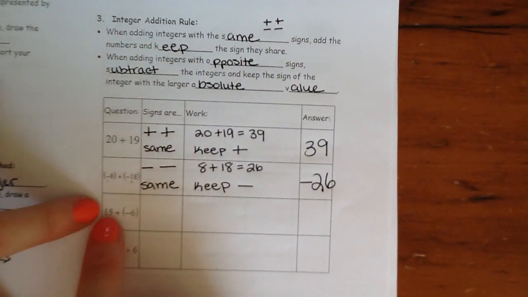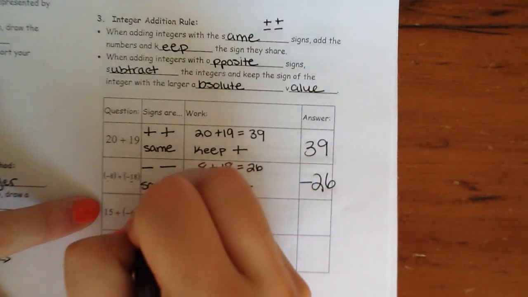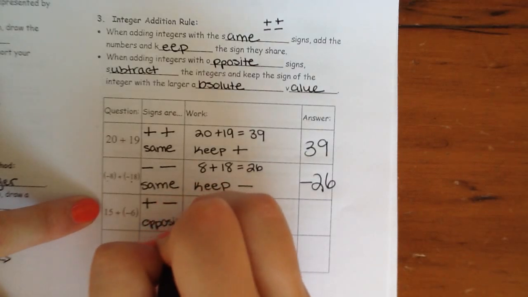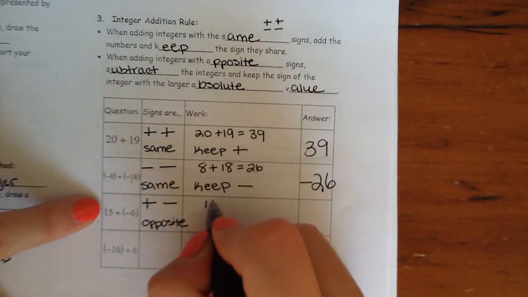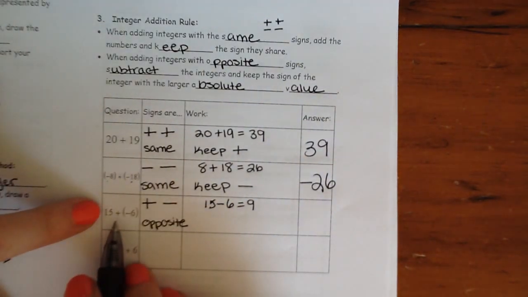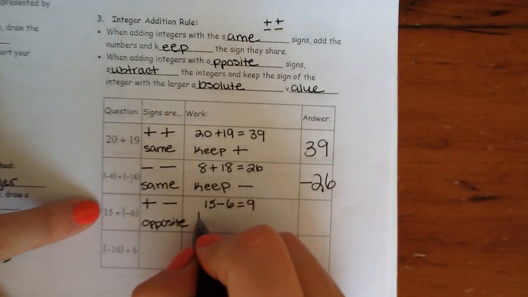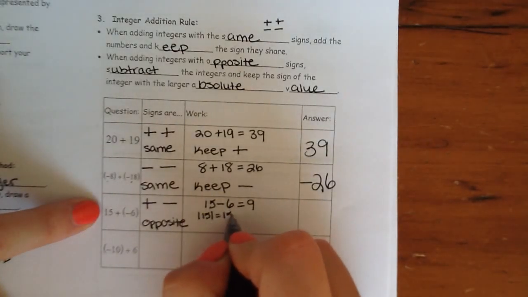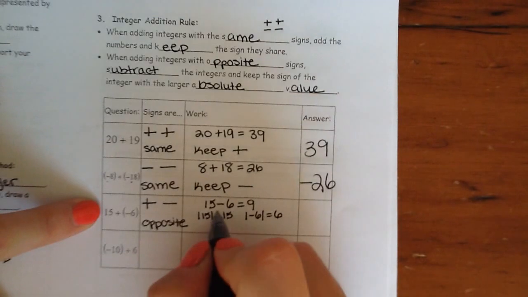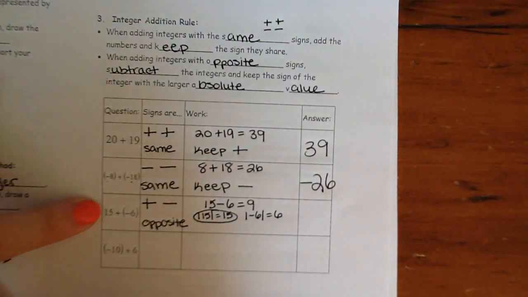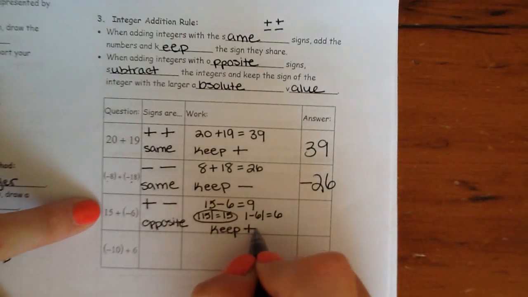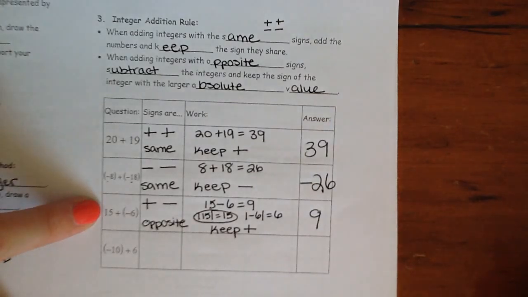Okay, if I look at this example, I have a positive number and a negative number. The signs are opposite. So I'm actually going to subtract. 15 minus 6 is 9. And then I'm going to keep the sign of the number with the larger absolute value. So the absolute value of 15 is 15. The absolute value of negative 6 is 6. So the larger absolute value is 15. 15 is greater than 6. So I'm keeping the positive. So my answer is 9.